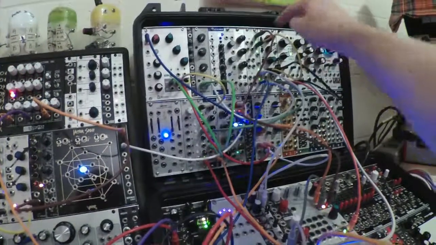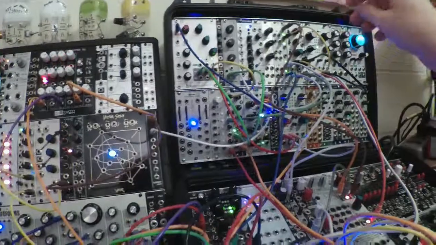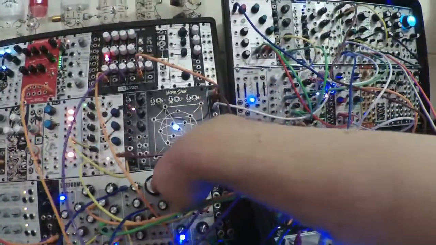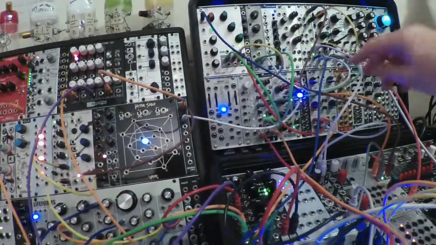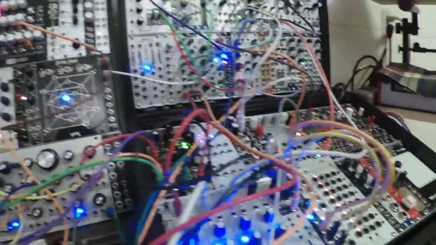The bass is controlled from here. And the only other thing that's doing is controlling the filter and the cutoff frequency of the comb.